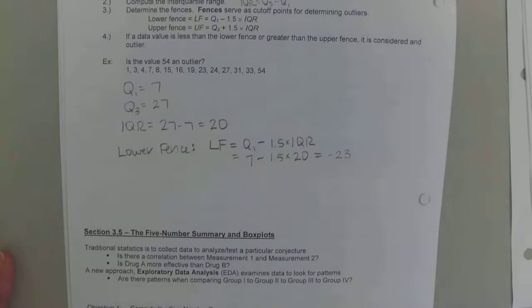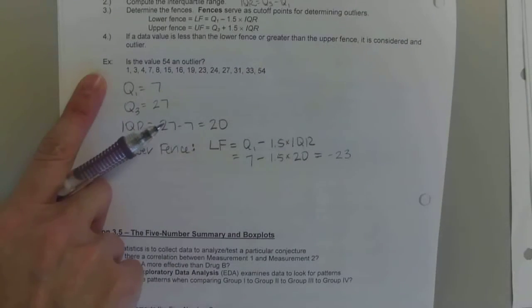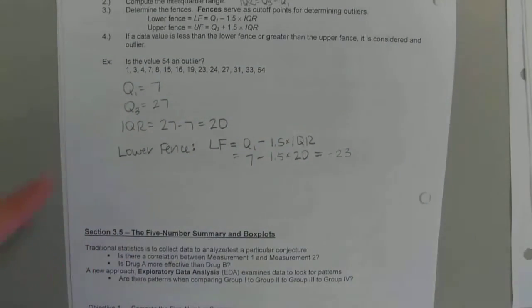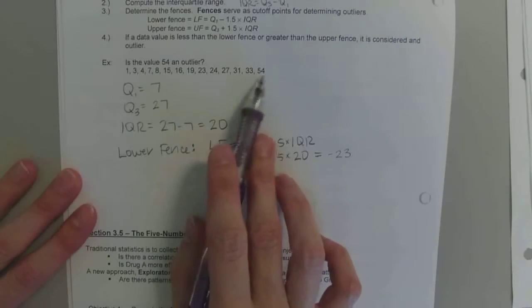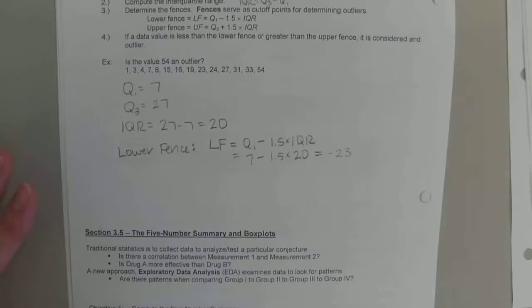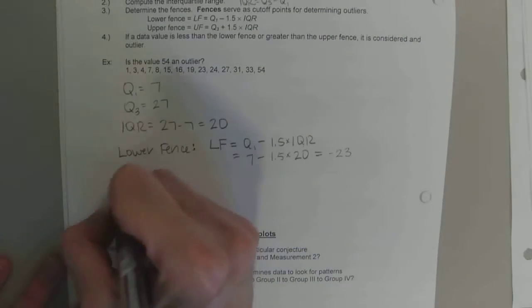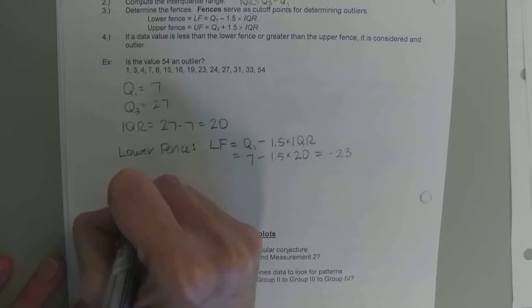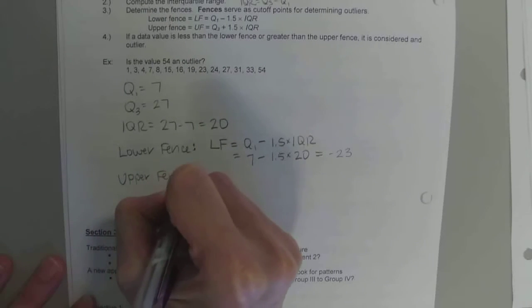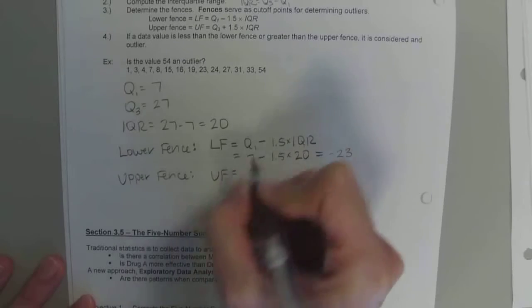When you do that, guys, you get, it's pretty negative. Negative 23, does that look right? Okay, so it's pretty low. And all it's saying, guys, is all these small numbers, 1, 3, 4, 7, 8, are easily inside our lower fence. As long as we're greater than negative 23, we're good. If for some reason we have negative 50 in our data, that would be an outlier, okay? But we weren't worried about these numbers. We're kind of worried about this 54. So let's go ahead and calculate our upper fence.